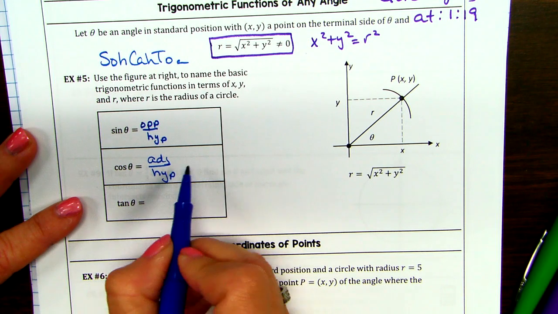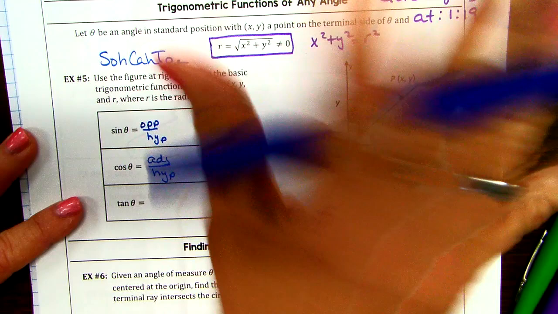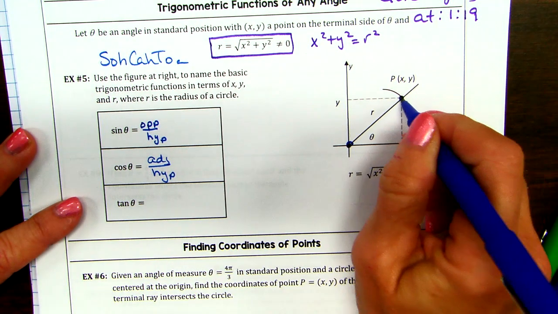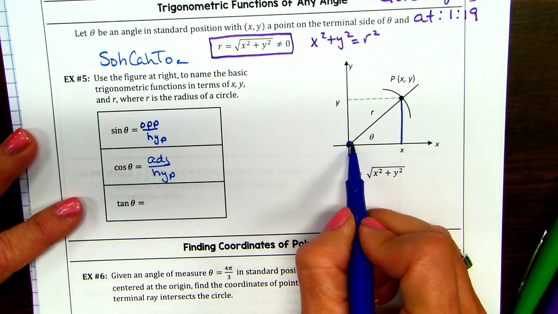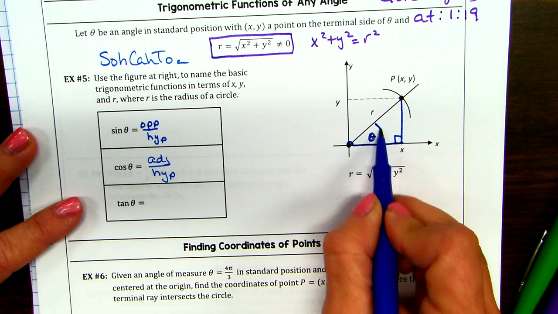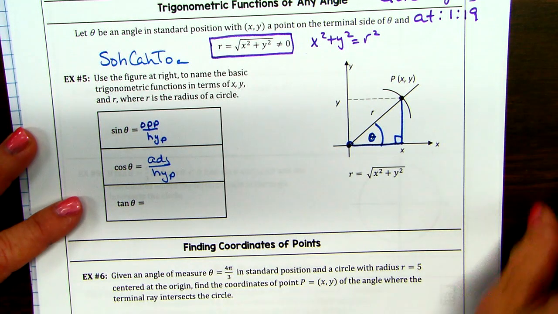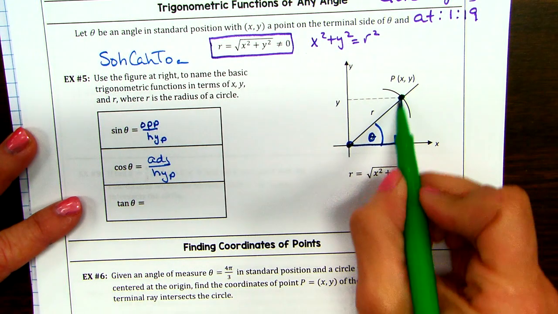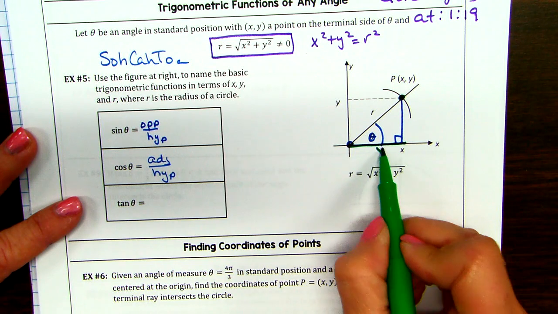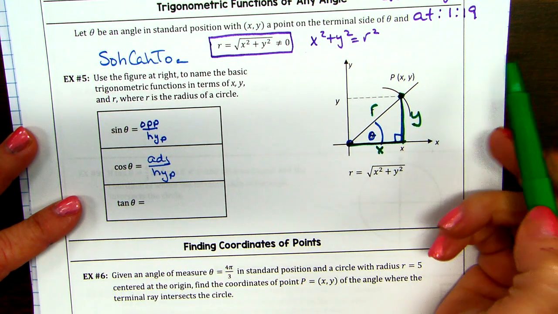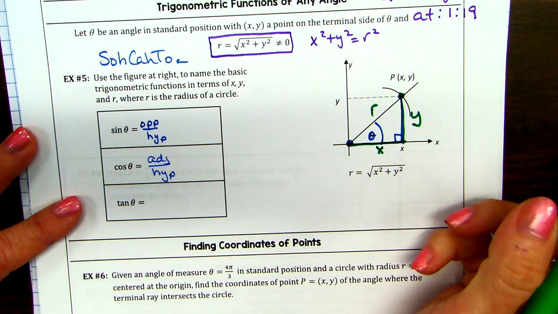So let's take a second and look over at this picture. Ignore all the stuff written in there. This is a quadrant 1 angle. You can see we could drop down to the x-axis, make a right angle, theta's by the origin, all the stuff we've been going through every day. Again, ignore all the stuff. Starting here, how do we get to this point? We go to the right x units, up y units, right? And then we have our radius here. So all the parts that we've been talking about all along.